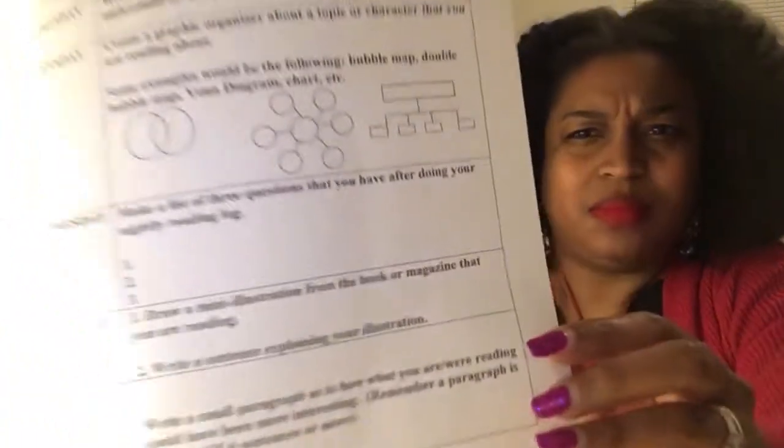Wednesday was a simple one. They make a list of 3 questions that they have after they've done their reading log. Okay, so 3 questions that they have about something that they've read. This is just causing them to, 1, draw conclusions, 2, think about what they're reading and actually really process that in their mind. And then Thursday's the fun day.